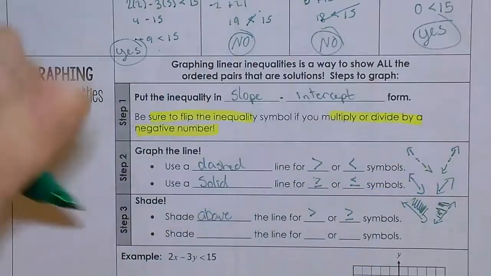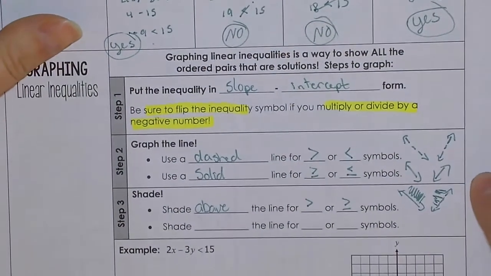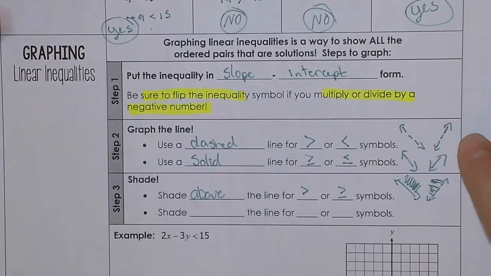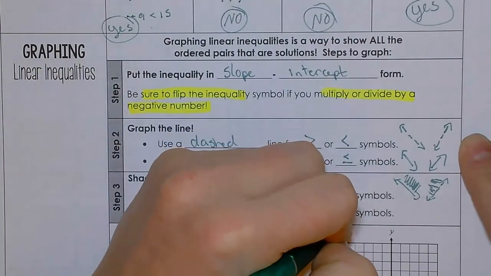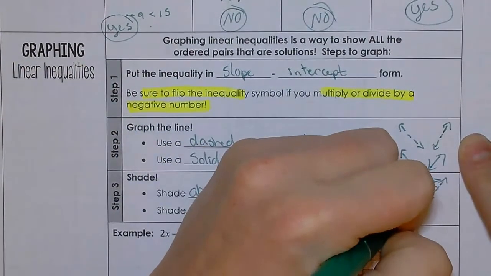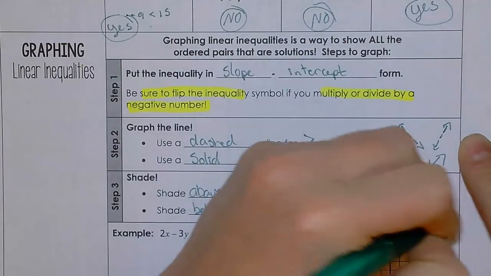When I say above, I'm thinking like if my line was a hill, above it would be where the air is. And then below is for less than and less than or equal to. Same thing. Below now is where the ground would be if this was a hill.